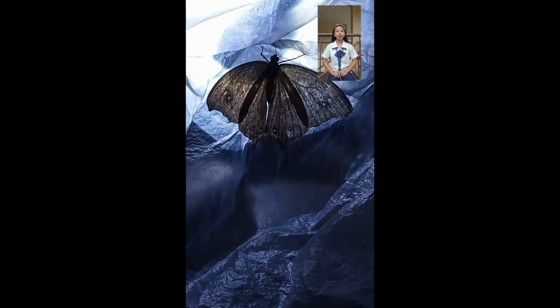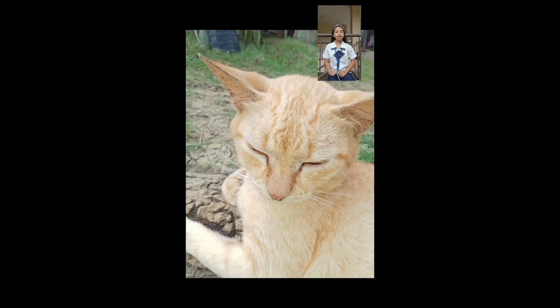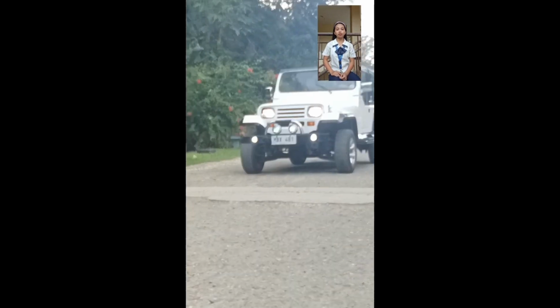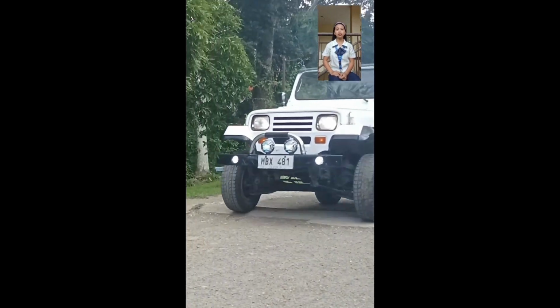For example, the butterfly wings. The two wings are mirror images of each other when divided down the middle. The second one is the cat's face. If you draw a vertical line down the middle, the left and right sides of the face are nearly mirror images of each other. The second type is rotational symmetry or radial symmetry.